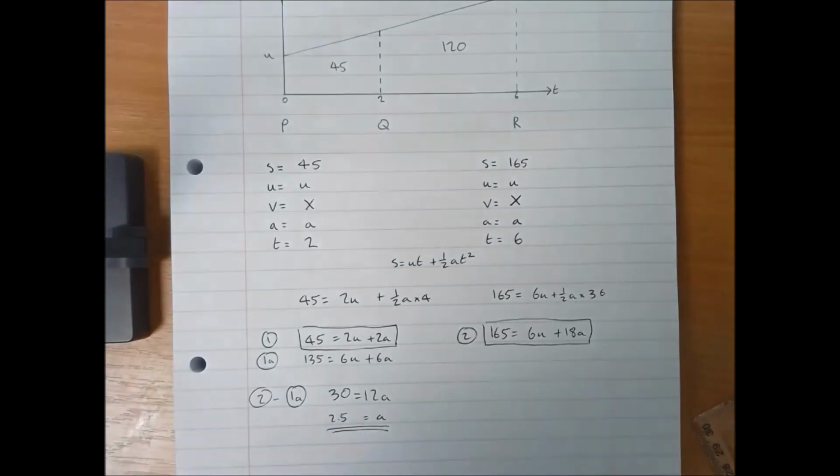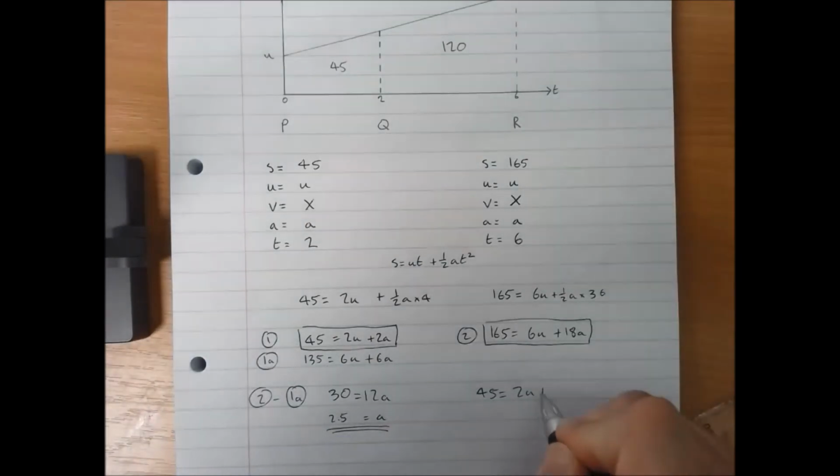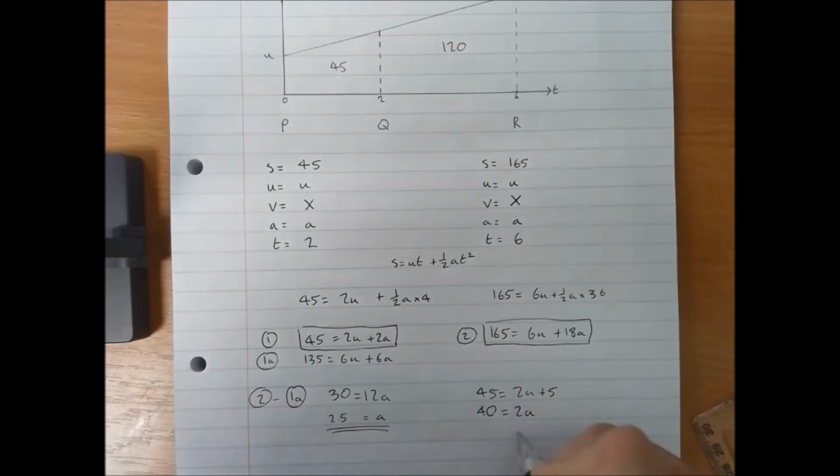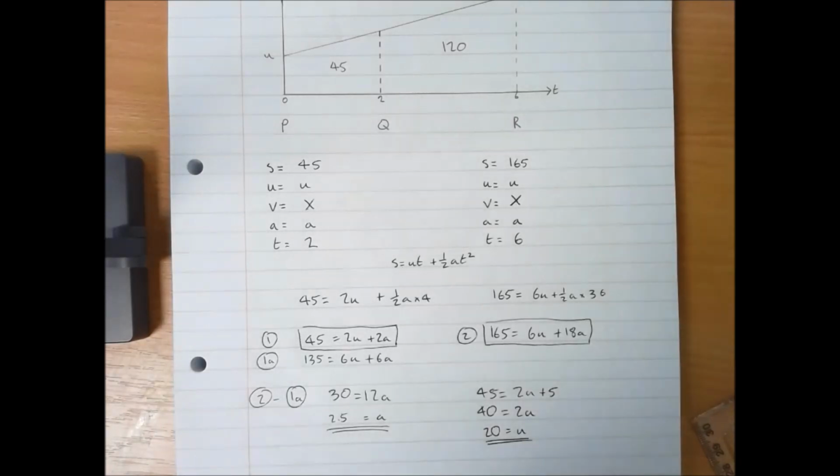If I plug this into either of my equations, I'm going to go into equation 1. 45 is equal to 2u plus 5. So 40 is equal to 2u, u is equal to 20. Any time I do simultaneous equations, I should check whether it works in the second one. So I have to work out, is 165 equal to 6 times 20 plus 18 times 2.5? If you plug that into a calculator, you'll confirm that yes, that is true.